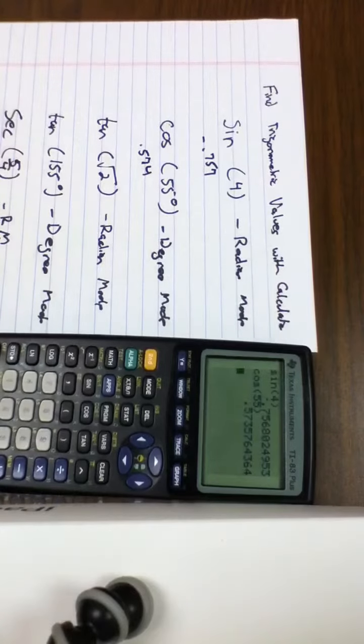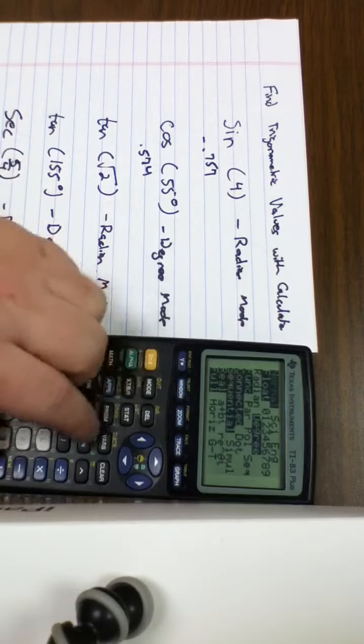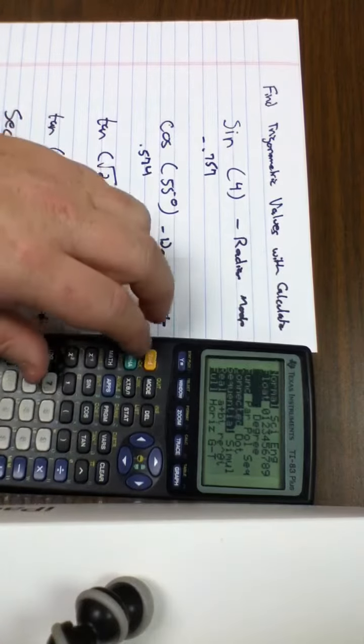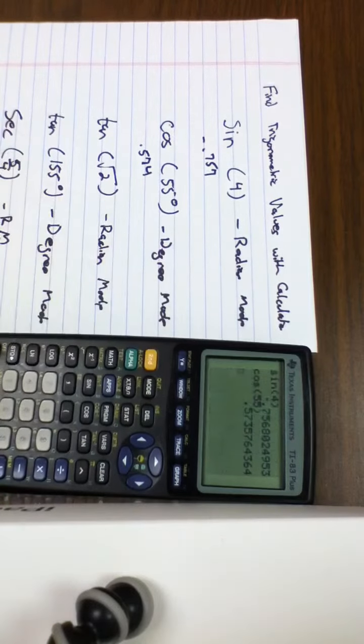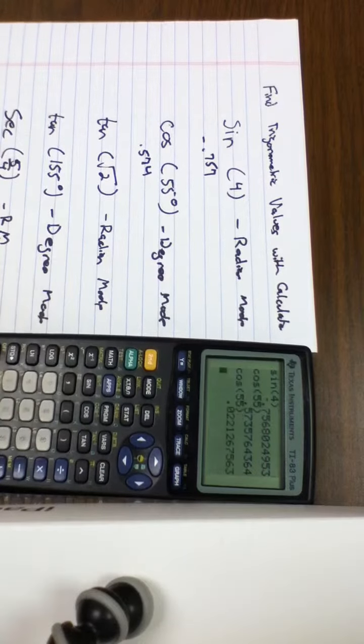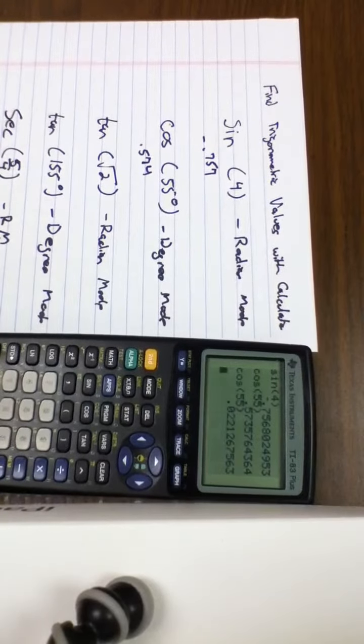I get 0.574. Now, to show you where it doesn't work, if I had been in the wrong mode, I'm going to go back and put it in the incorrect mode. Arrow down to radian, hit enter, hit second quit. If I do cosine of 55 in radian mode, notice I get a totally different answer. That's the wrong answer because it's in radian mode, not degree mode.